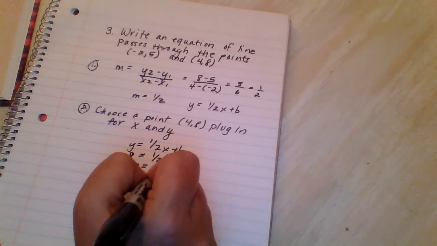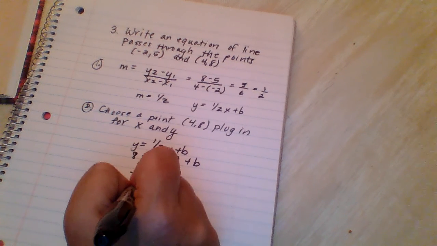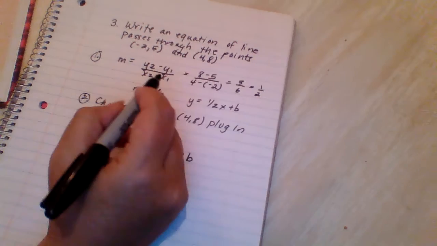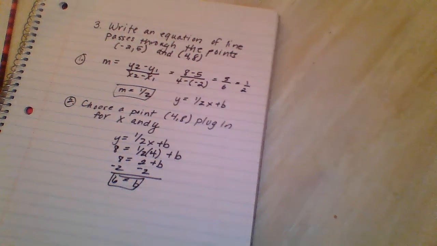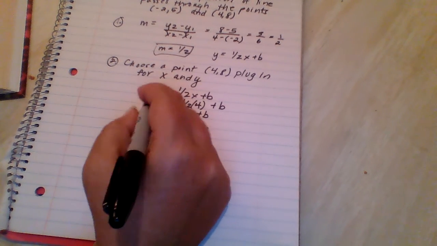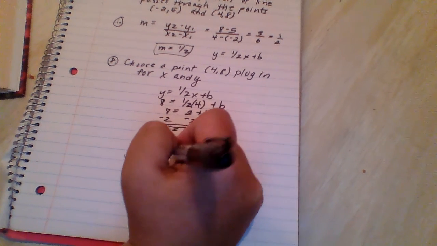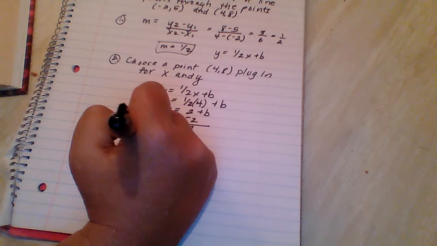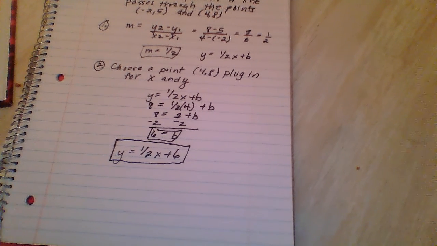We're going to subtract 2 from both sides, and 6 is going to be equal to b. So now we have both our slope and our y-intercept. Okay? So when we write this equation, we're going to have y equals 1/2 x plus 6.